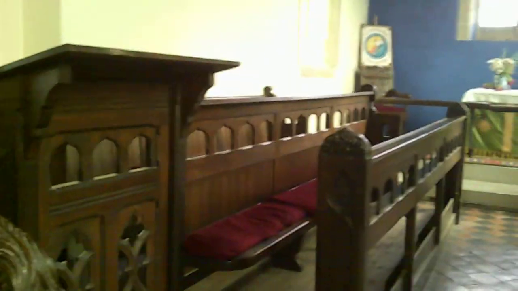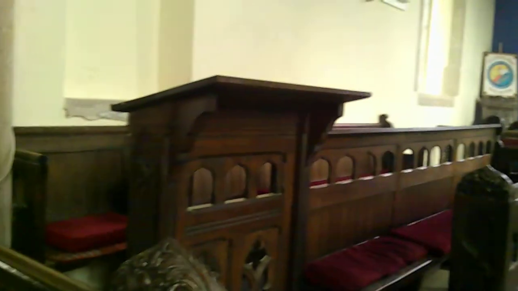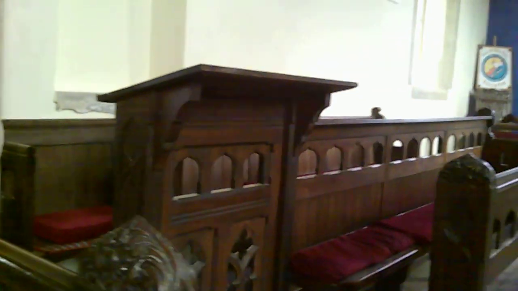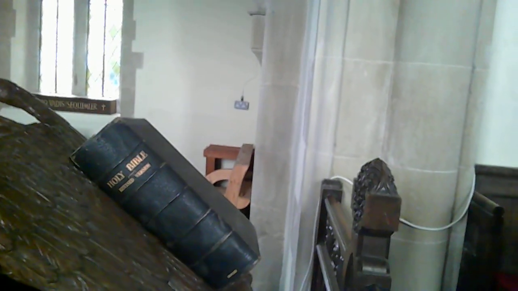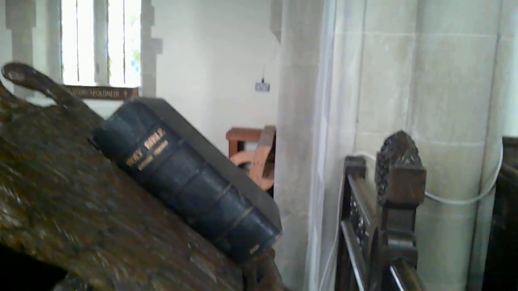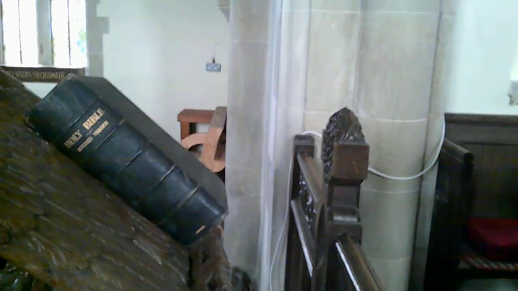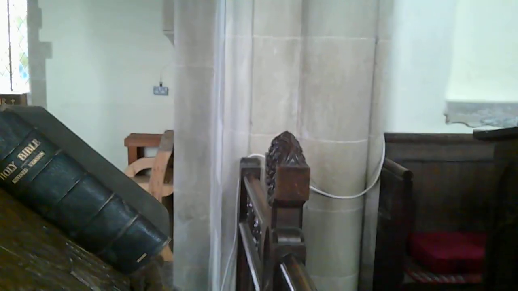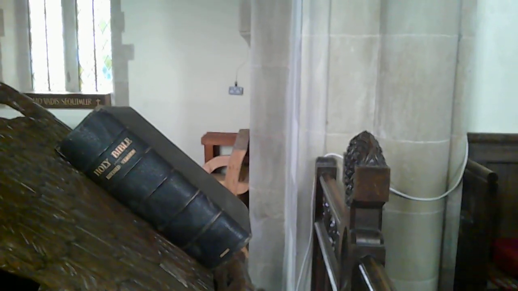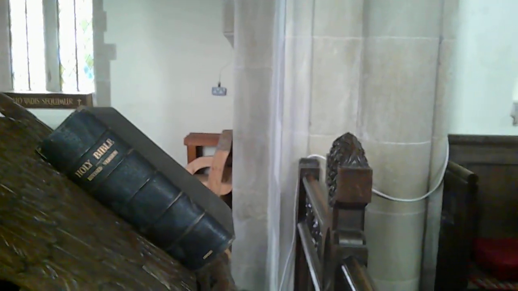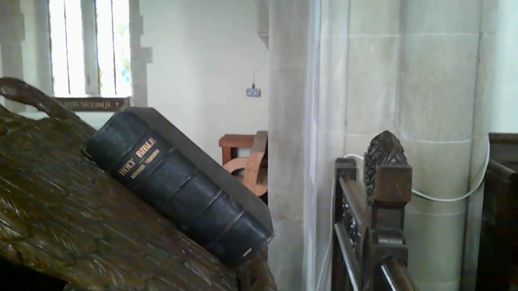Choir stalls in the chancel. Again, this is the normal arrangement for the chancel. You have the reading desk there. The Bible on the lectern is the Revised Version, the RV, which was the 1880s revision, which famously, notoriously, depending on your point of view, was when the Westcott and Hort text was used as the basis, rather than using the same text as underlies the Authorized Version.